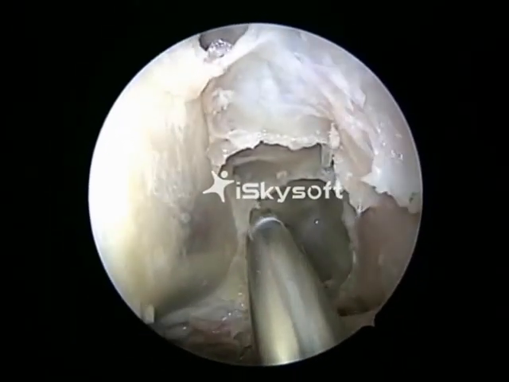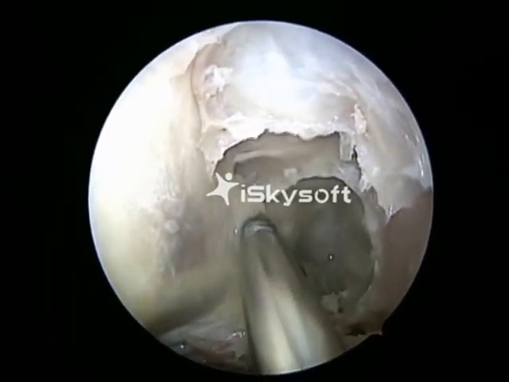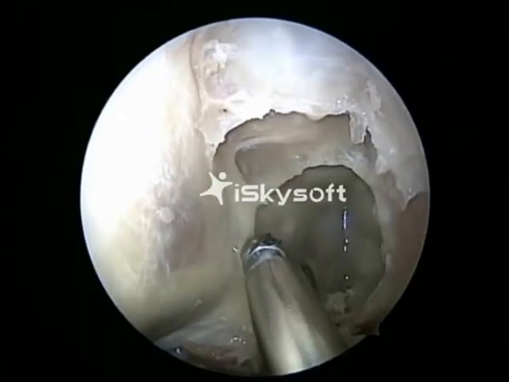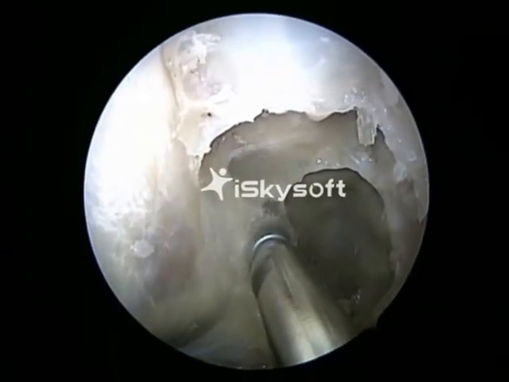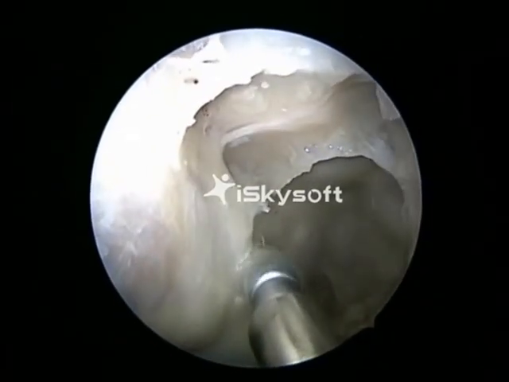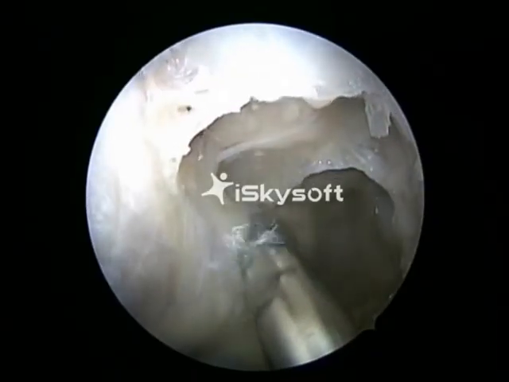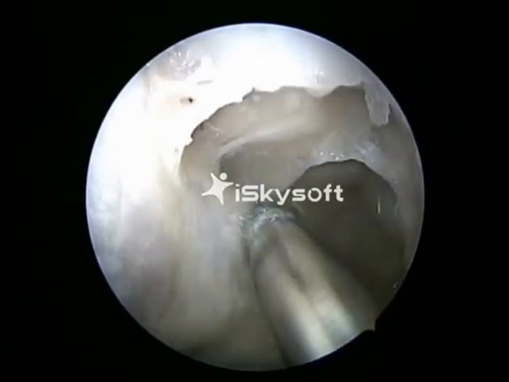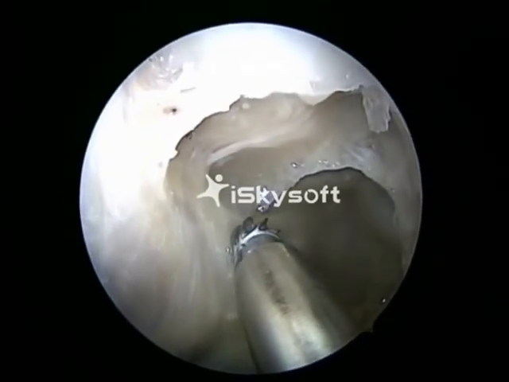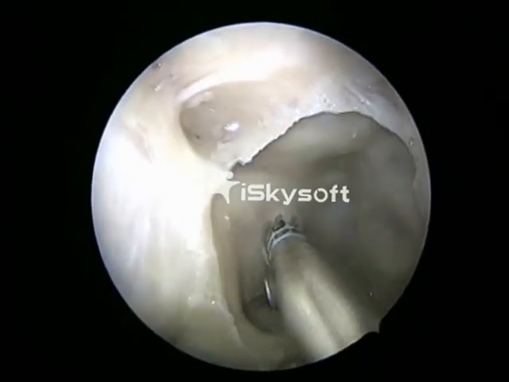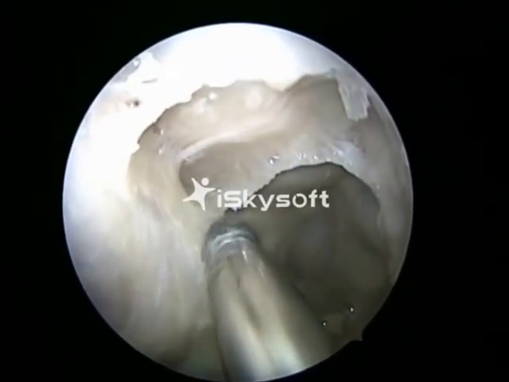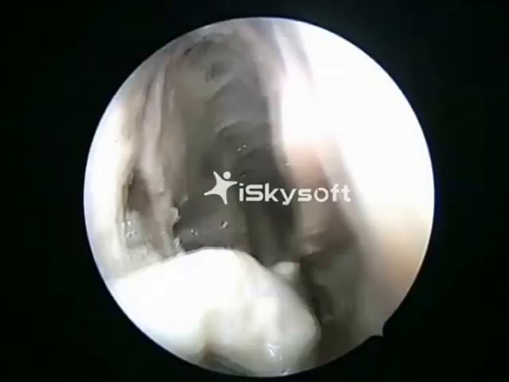In a live situation, we would like to use a diamond burr to remove the bone over the optic tubercle. But here in a cadaver, we are using a cutting burr. The bone on its medial wall is either thin or dehiscent or thick. In this situation, it's very thick.